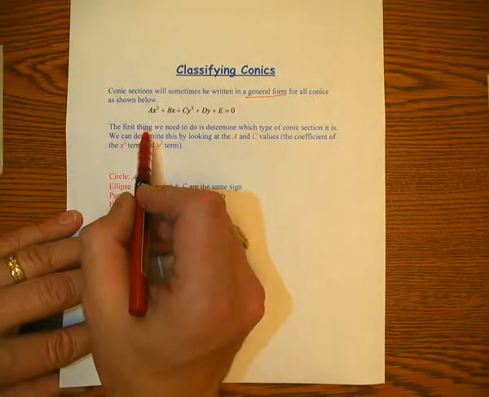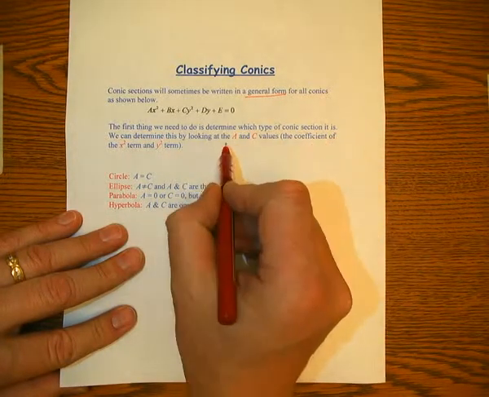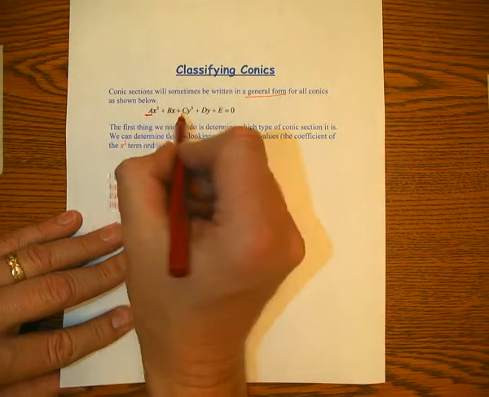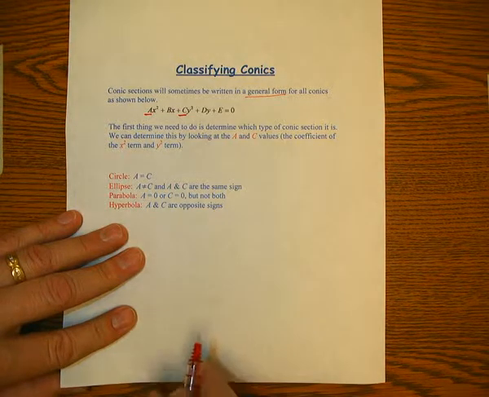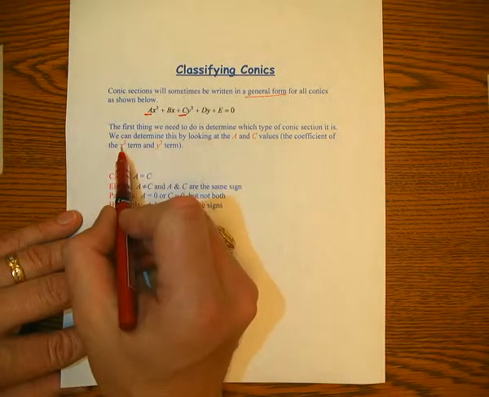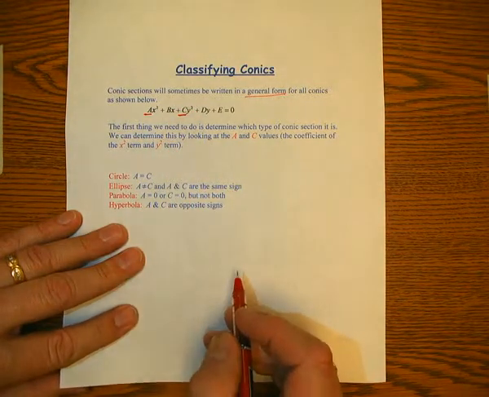Now, the only things that we really need to look at are going to be the a value and the c values from this format. So these two things right here are what we need to pay particular attention to. Those are the coefficients for the x squared and the y squared terms.